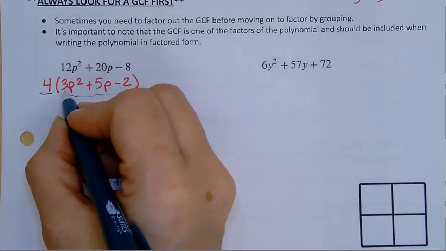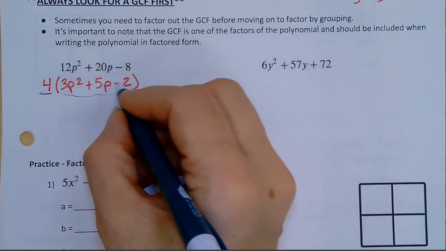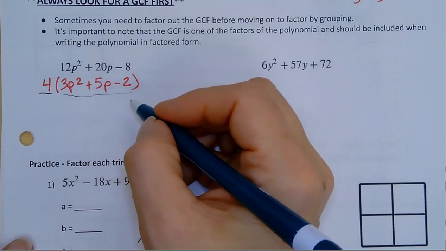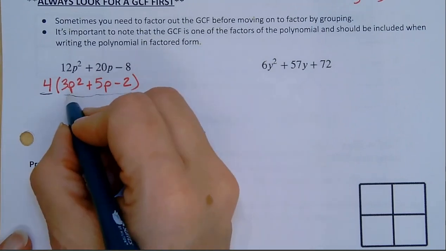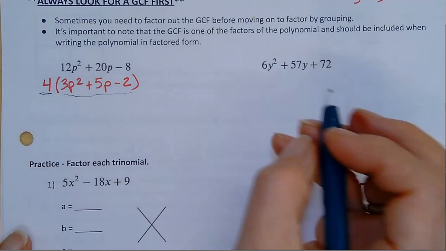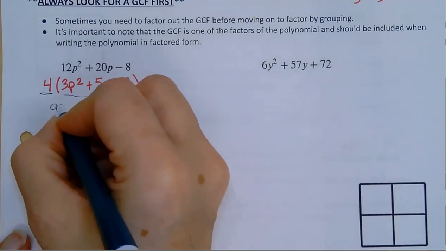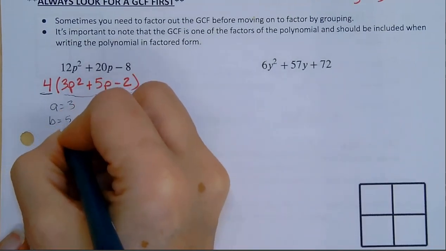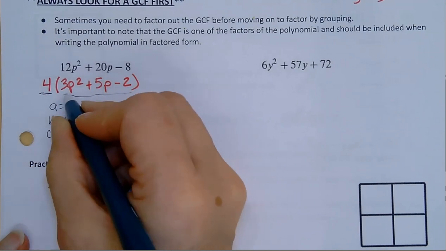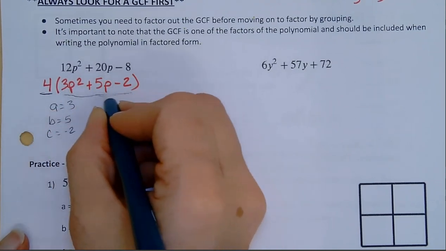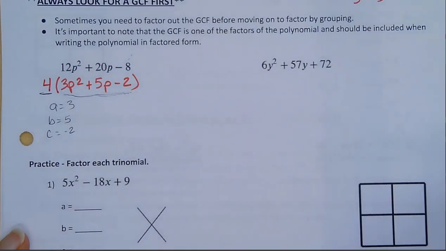It has a leading coefficient that's not 1, so I'm probably going to use the box method, but you could use the grouping method. It doesn't matter, okay? I'm going to use the box method here just because we're practicing that. So I know A is 3, B is 5, and C is -2. Just for this trinomial, that's what I'm factoring now, not the original problem, right?